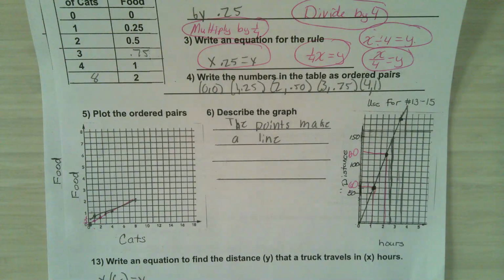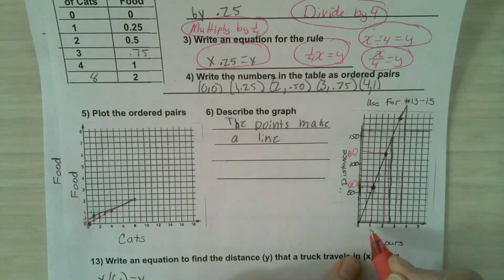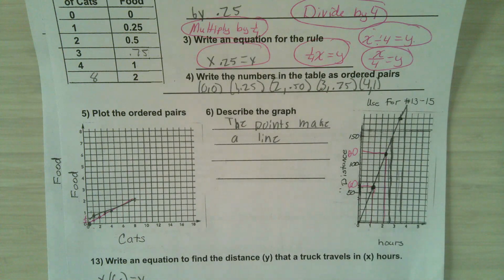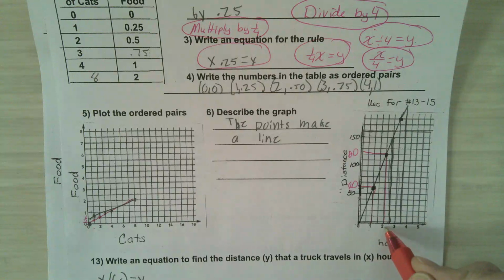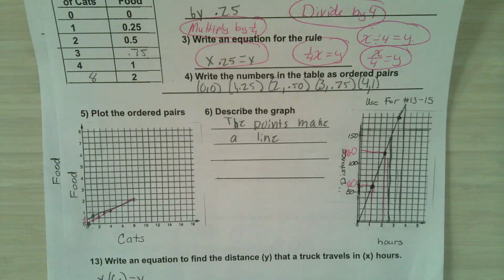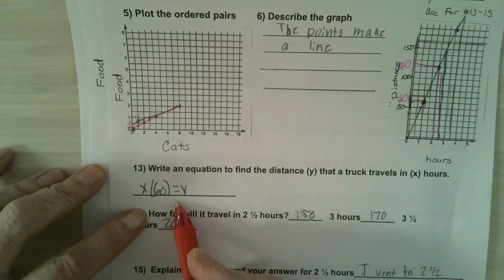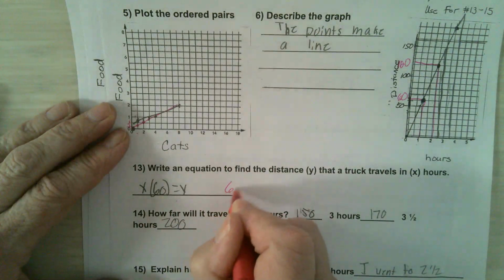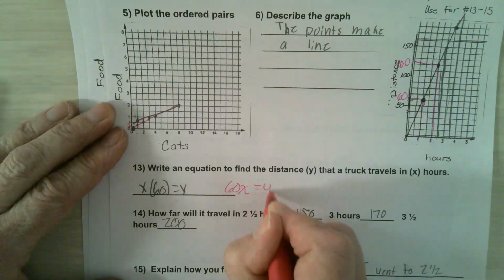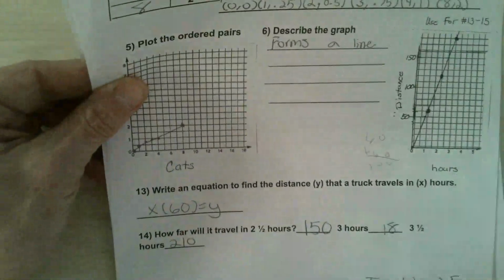What are they doing to X to get the Y? You go up, hit the line, you land on a 60. What do they do to the 1 to turn it into a 60? What do they do to the 2 to turn it into a 120? What are they doing? Zoe? Right. X times 60 equals Y. Or 60 times X equals Y. Those are both correct, okay?